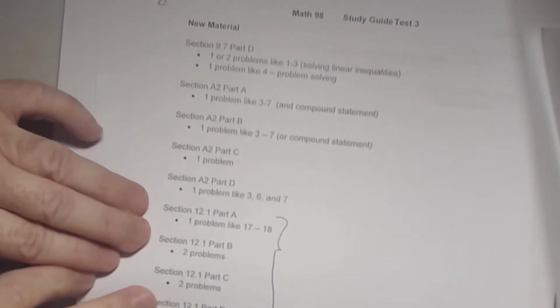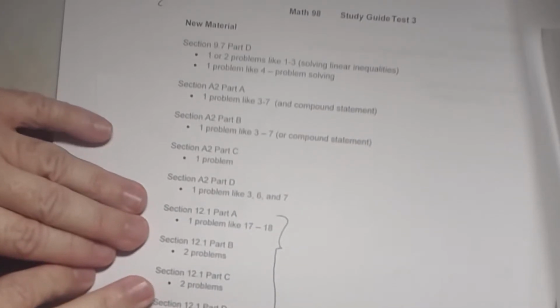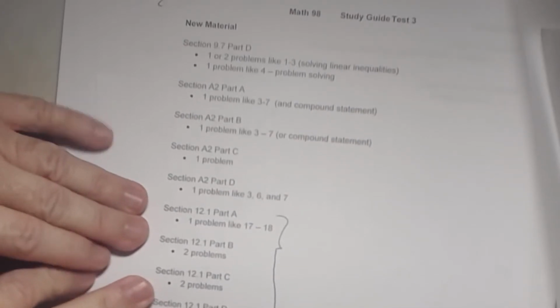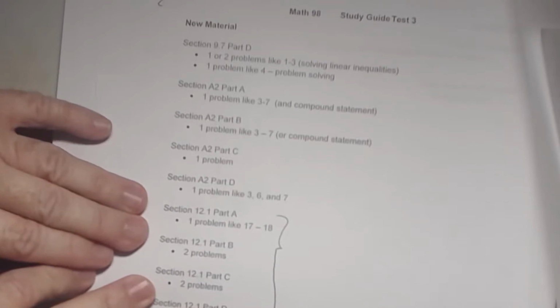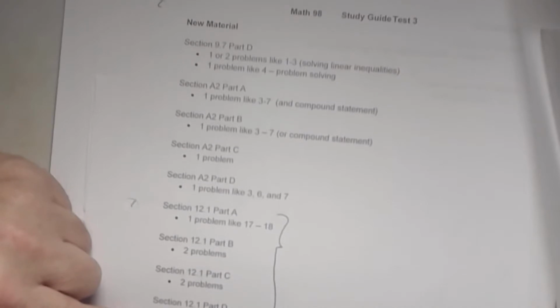So don't make it difficult. It's not that difficult. Just need to know the rules, and you need to know how to use them. The only thing that's new that we need to talk about is 12.2 parts A and B. Now there's a part C, but that's going to be on test 4.